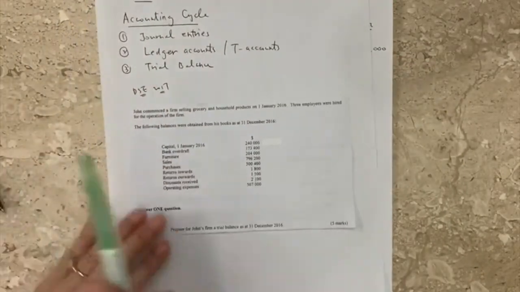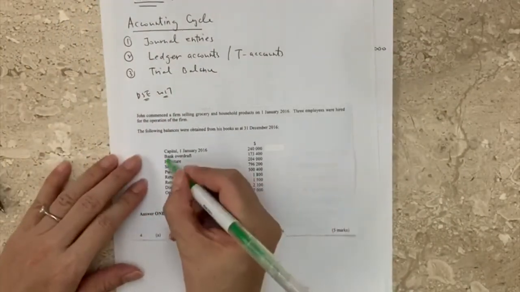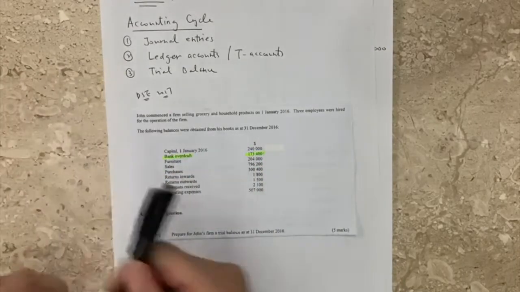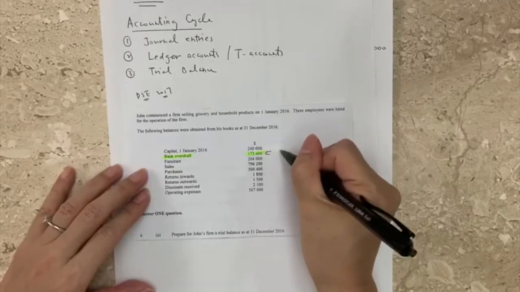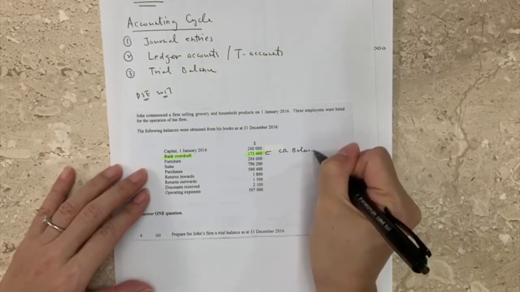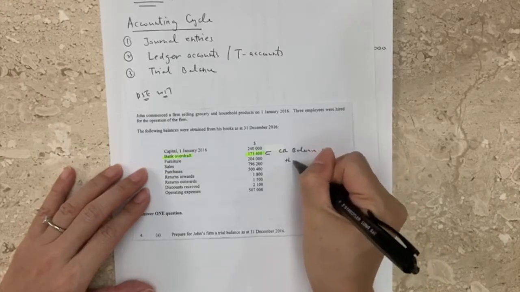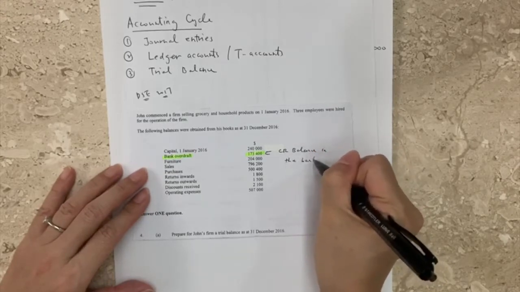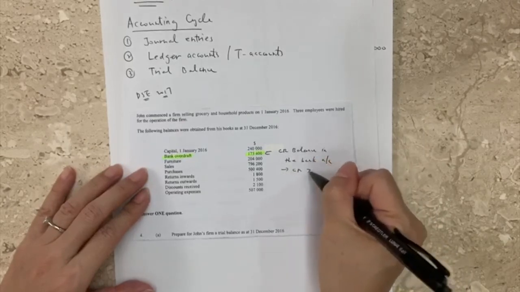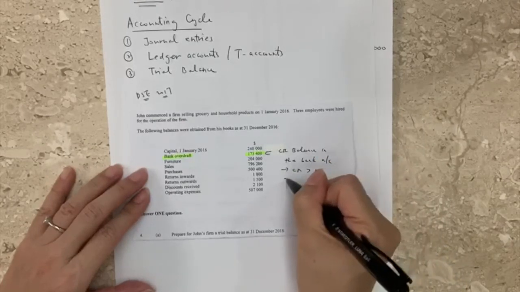Is that right? Okay, and the next one we have bank overdraft. Do you still remember what is bank overdraft? It means when we have a credit balance in the bank account, remember that? Credit balance means credit side is bigger than the debit side.